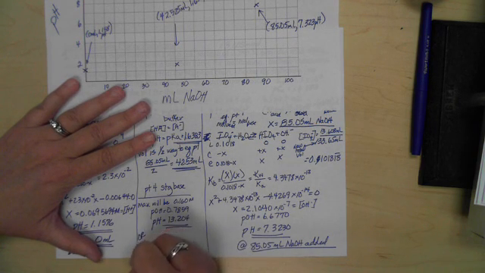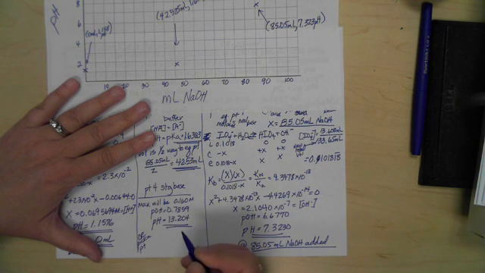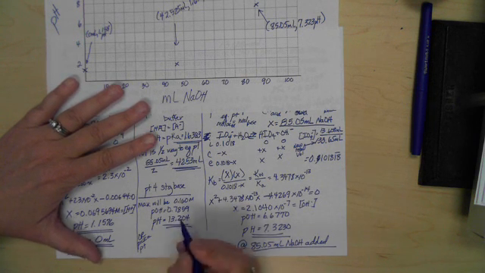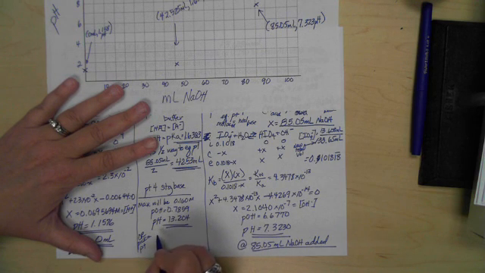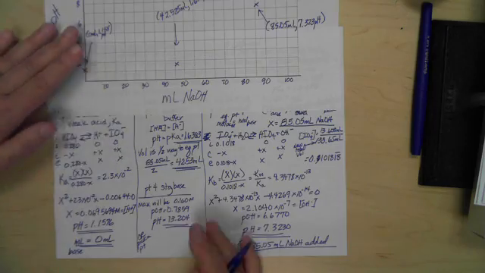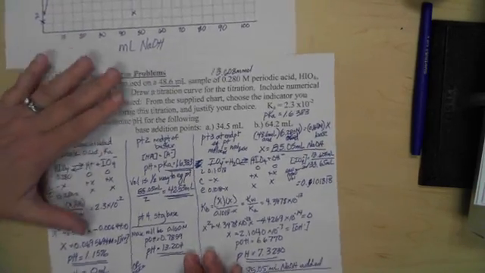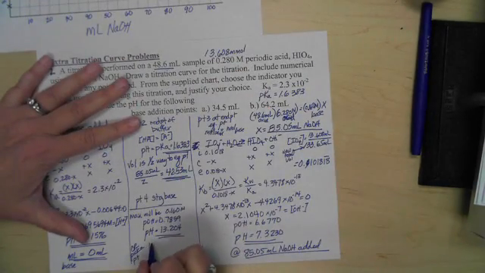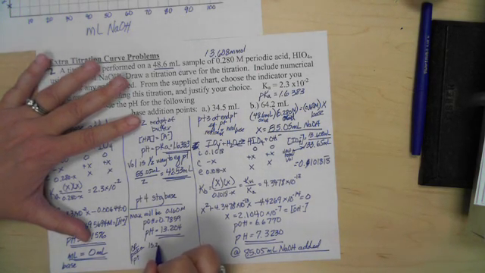Or you can pick a point. If you pick a point, for example, I can pick any random point, but let's say that I picked one where I added, let's see, how many millimoles? I have millimoles there. Let's say I added 15.2 milliliters.